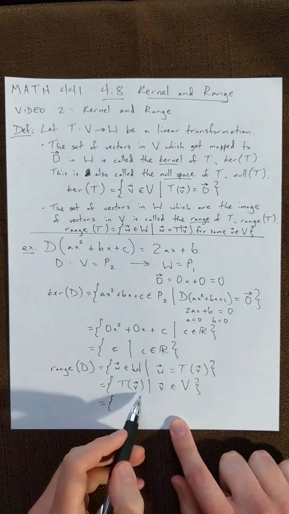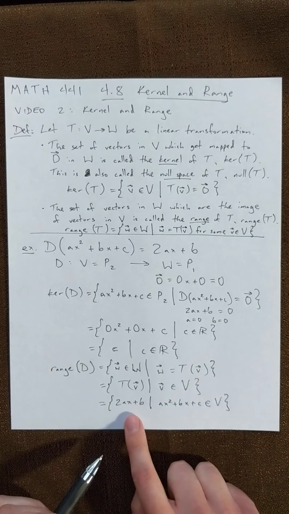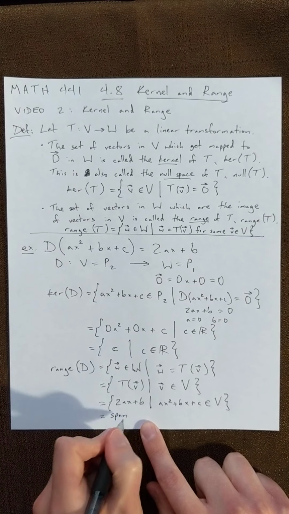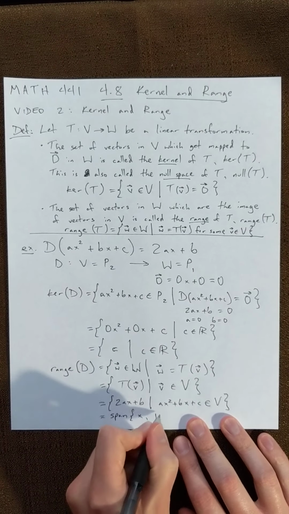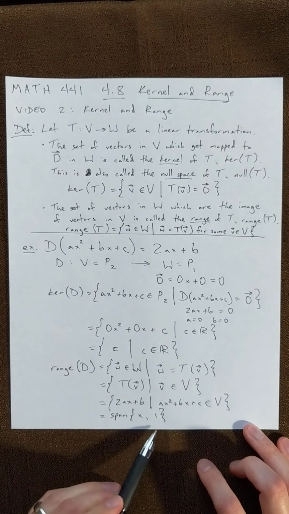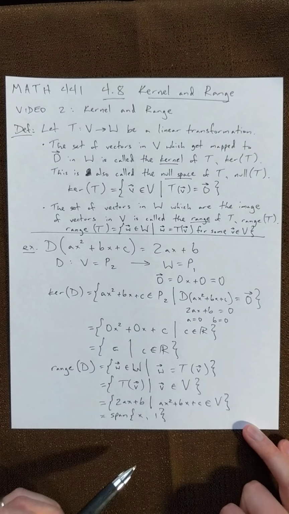And actually, if we compare this to our set P1, or set W, it seems like everything in P1 is going to be of this form, because this is really the span of x and 1. Everything in this set is going to be a multiple of x plus a multiple of 1, so it's a linear combination of x and 1. It should be in the span of x and 1. So we can write the kernel as just multiples of the number 1, just single constants. We can write the range as x's and 1's.